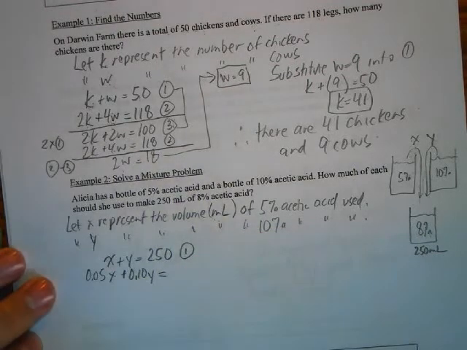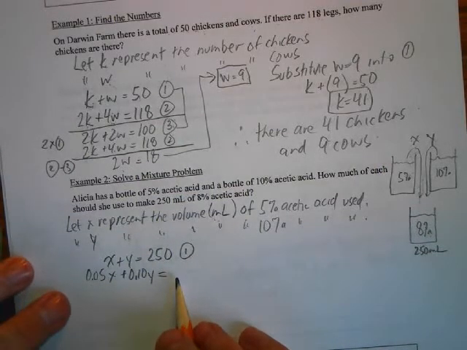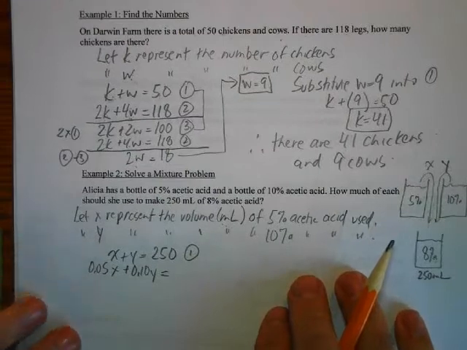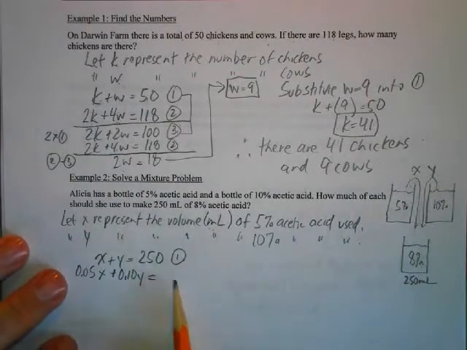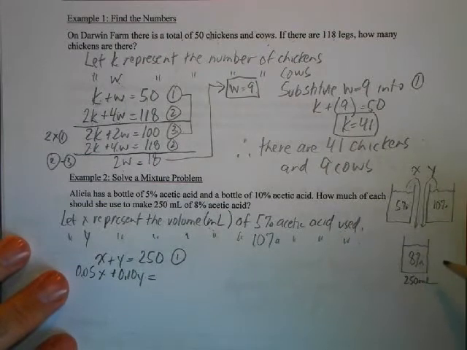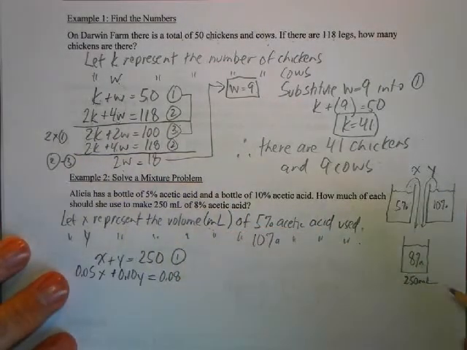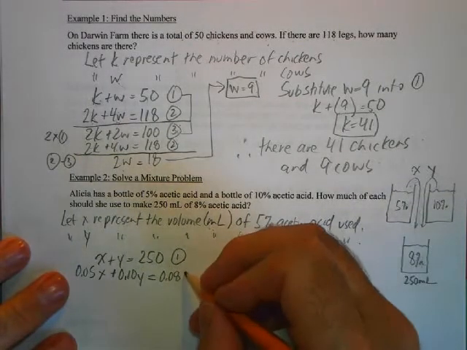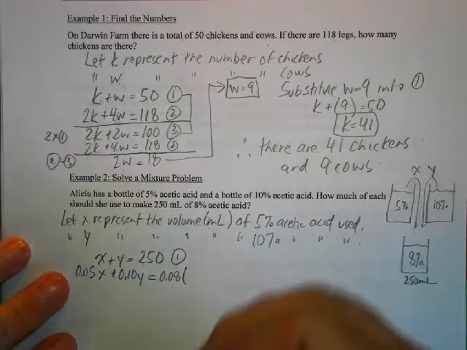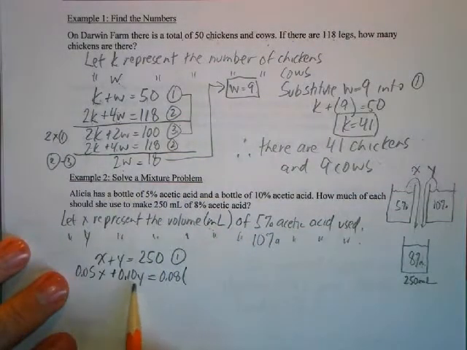Now this one here, this is where it's different than the investment problem. Right here, we don't actually know how much pure acid is here, but we can easily calculate it. It's 8% of 250 milliliters. You could actually calculate it right here and put it in there, but I want to show you where that comes from. It's kind of the same style as we used here.